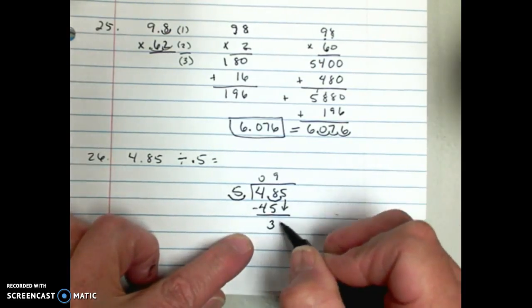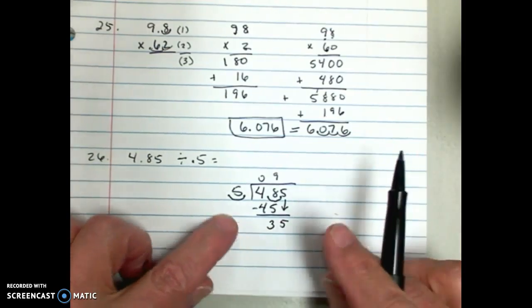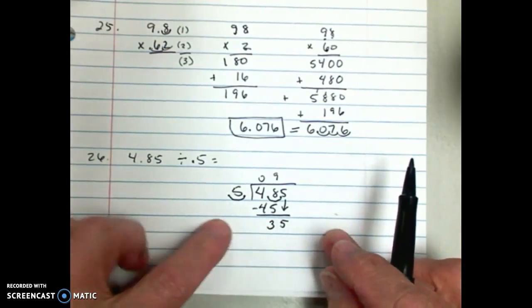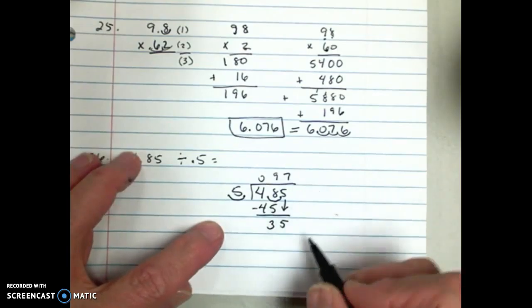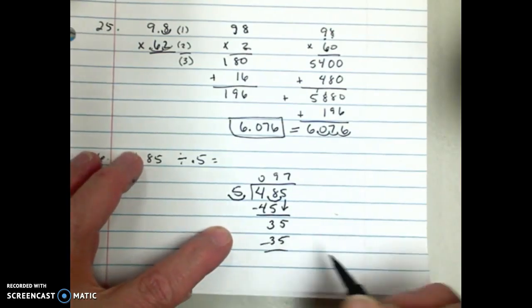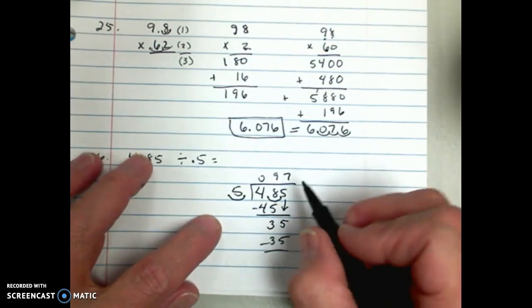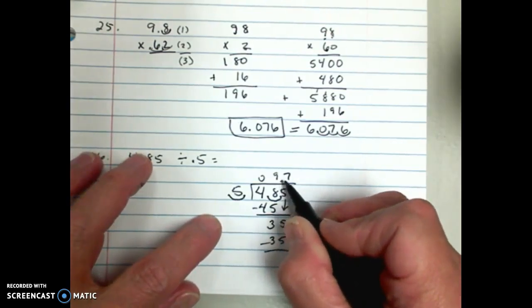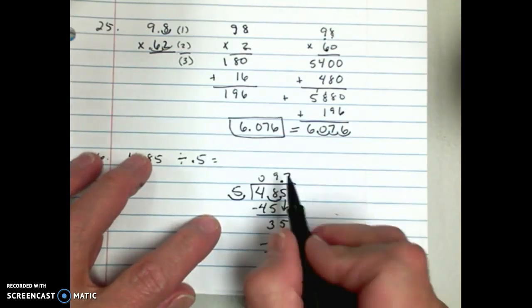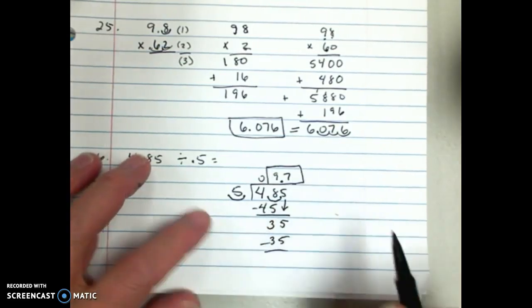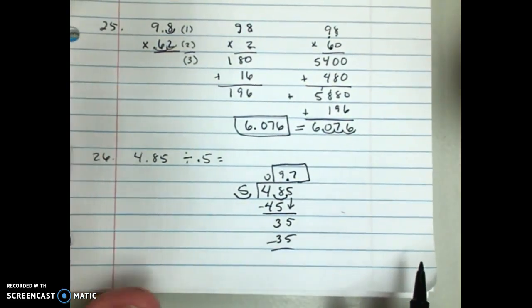So we bring down our 5, we're going to continue on. And so how many groups of 5 can we make from 35? Well, we can make 7, and that works out exactly evenly. So we know we're done. Now we need to go back and put our decimal point in. So the decimal is going to go straight up. And so actually there's our final answer, 9 and 7 tenths. And that completes our assignment.